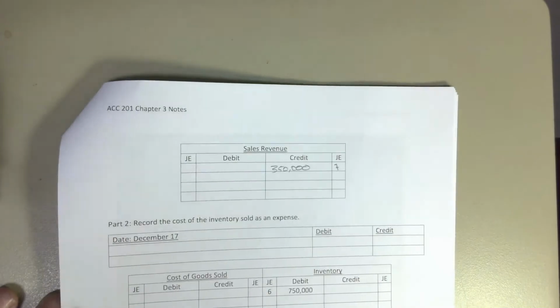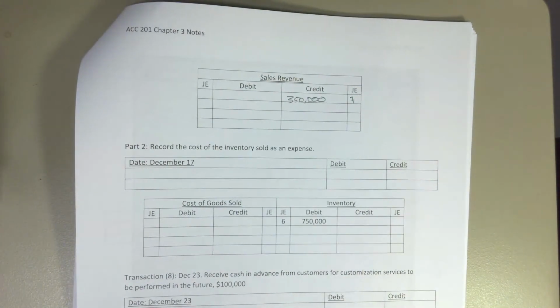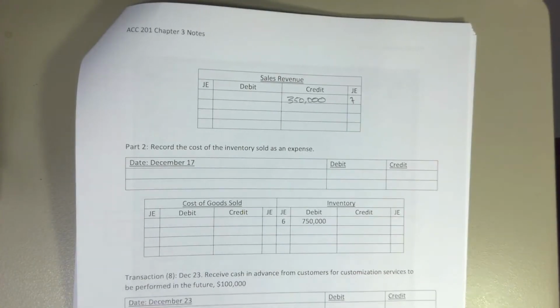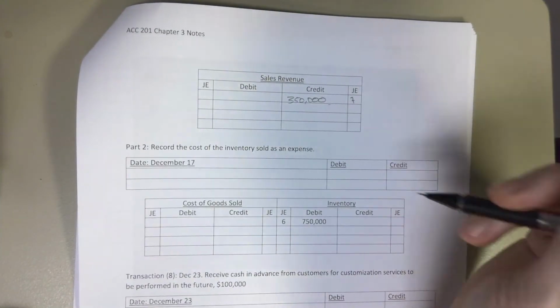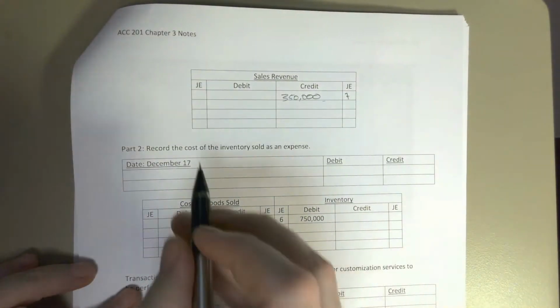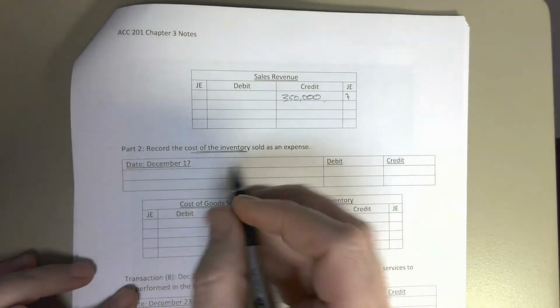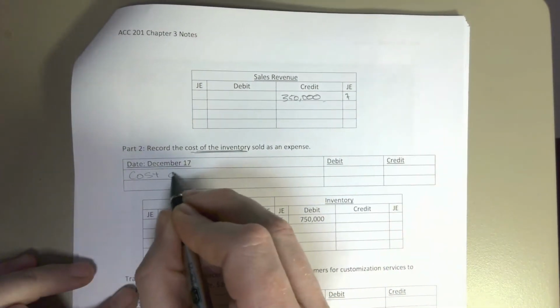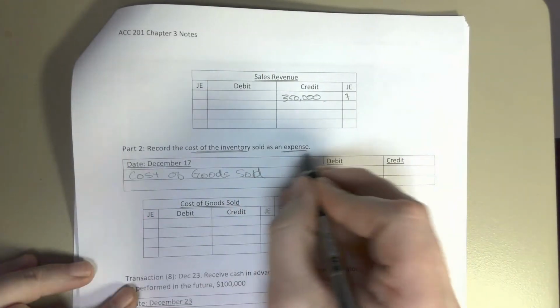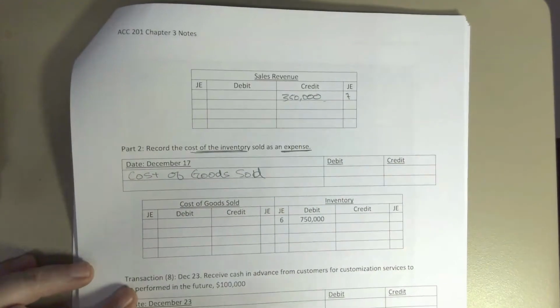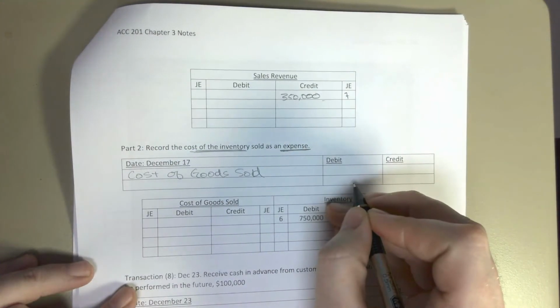Okay, so continuing part 7, we now have to recognize that expense because in accounting, particularly accrual accounting, we match our expenses to the revenues that they help generate. And since these expenses, what it cost us to sell these items, helped us generate this $350,000 in revenue, we have to recognize it in this period. How are we going to do that? We're going to record the cost of inventory. We're going to call this probably cost of goods sold, right? Cost of goods sold. That's an expense. It is an expense, okay? What happens with expenses? They increase on the debit side, right?